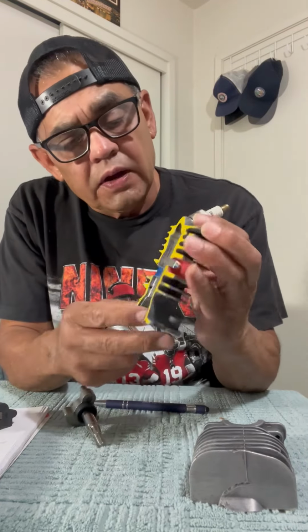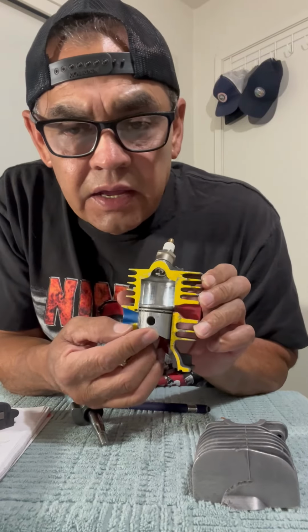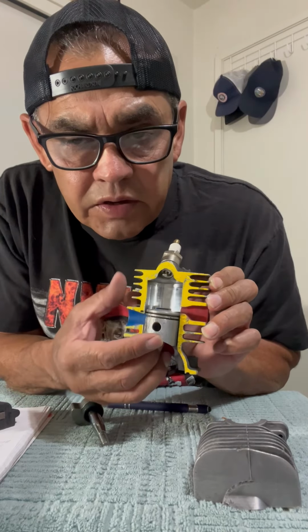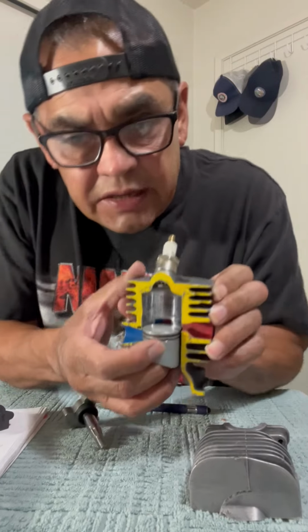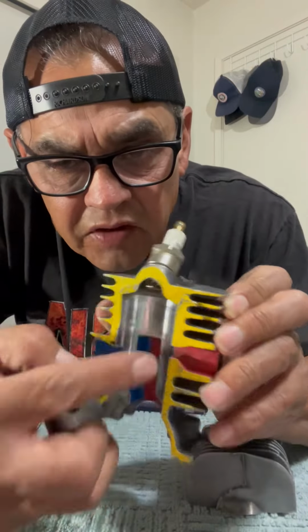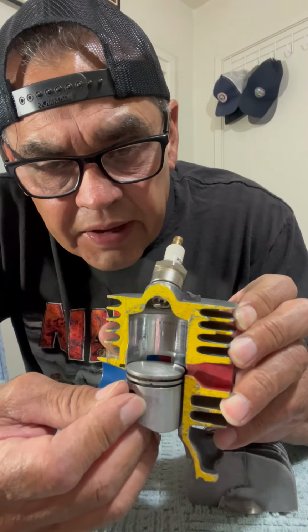You also have, anytime you have the exhaust exposed and the intake sealed off, when you get those gases out, notice that the transfer port begins to crack open right about there.